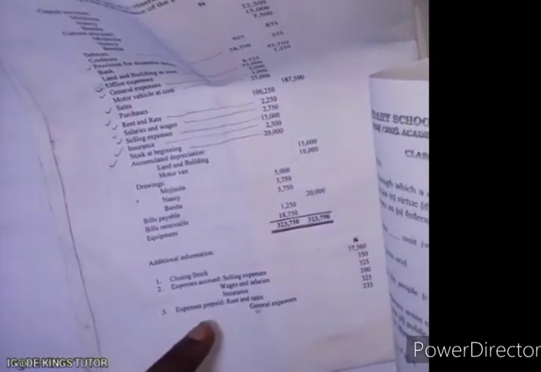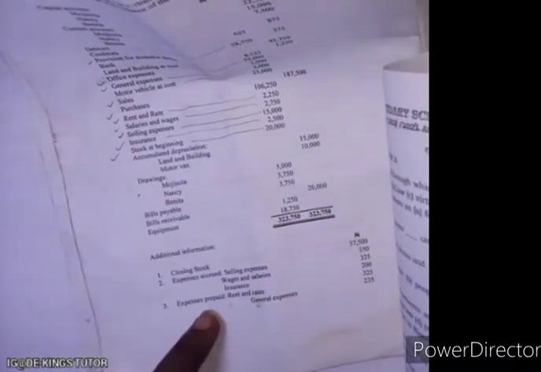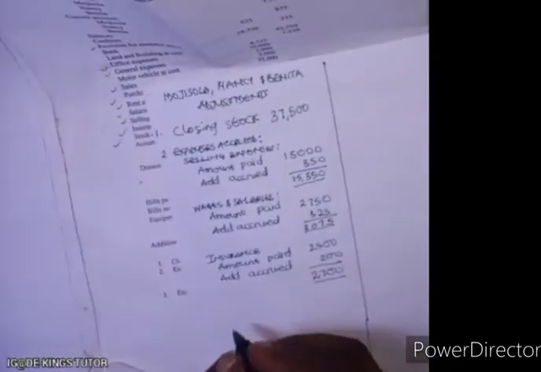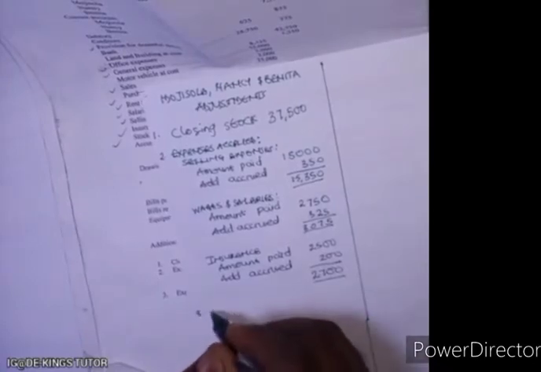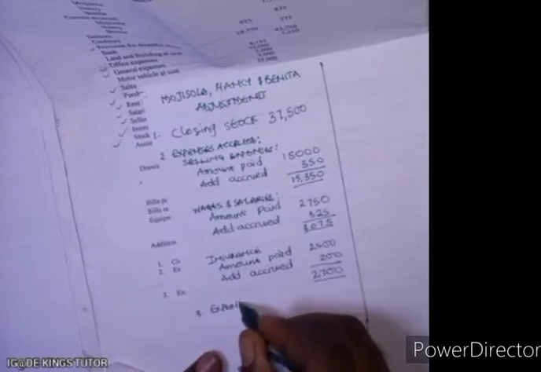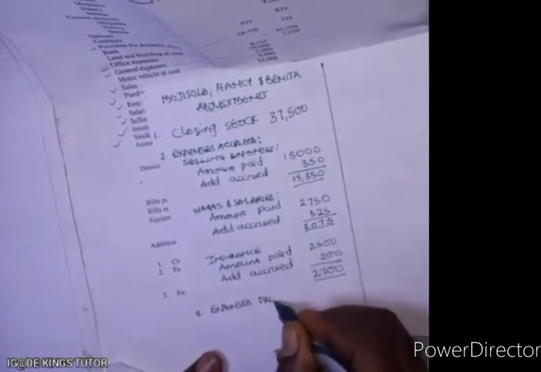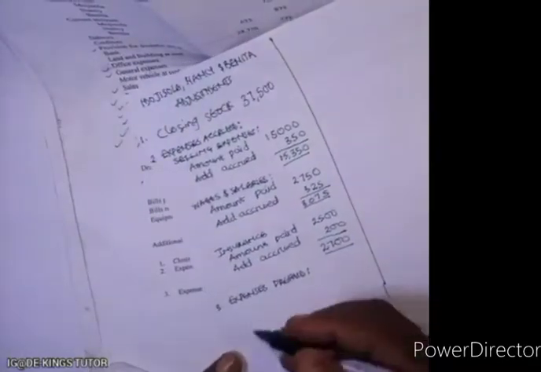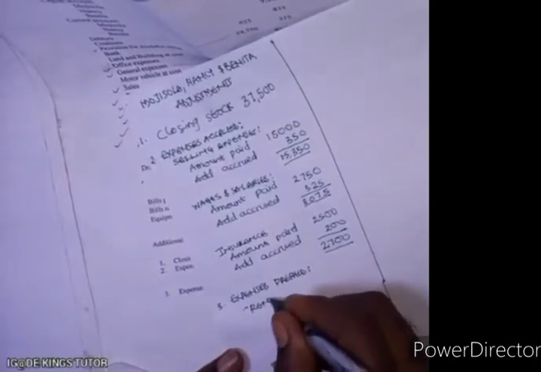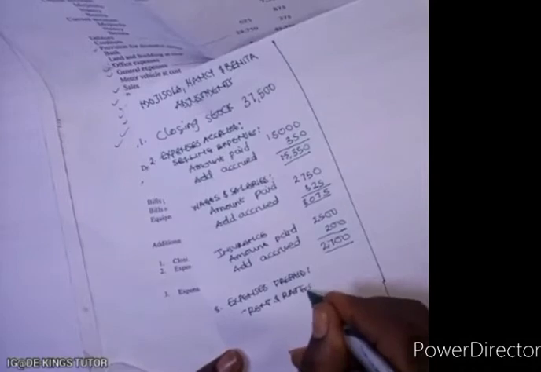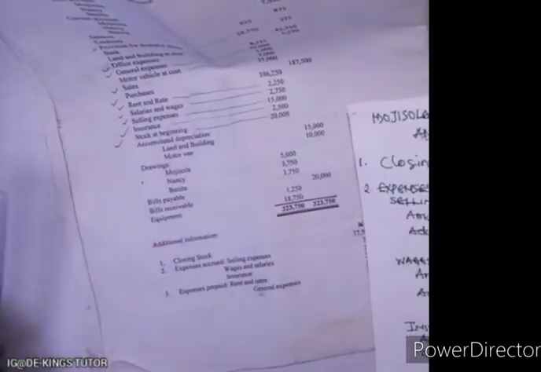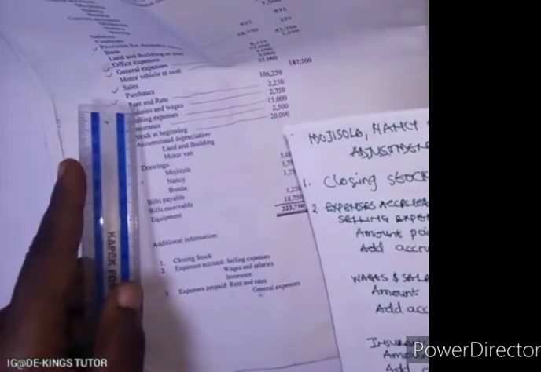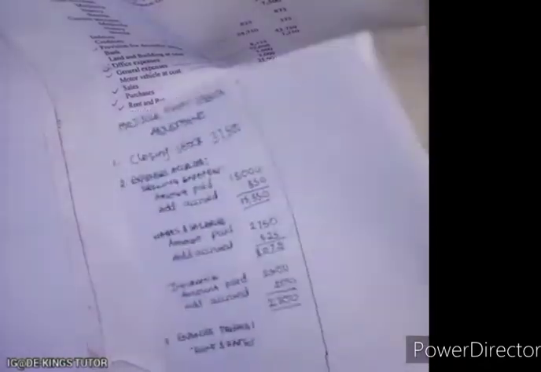That's the second one. Now the third one is expenses prepaid. The first one is rent and rate. So we'll have the third one here, expenses prepaid. So the first one we said is rent and rate. Now if you check here, the rent and rate is 2,250. While the accrued is 325. So we're going to add prepaid.